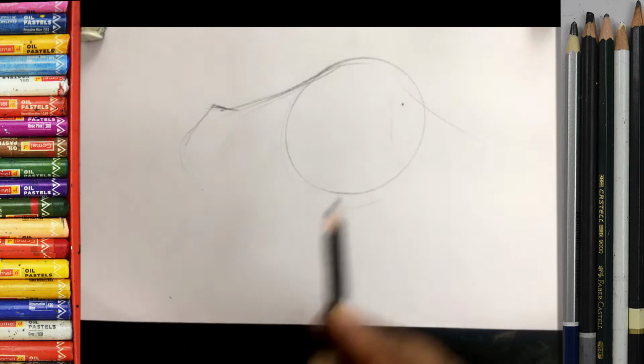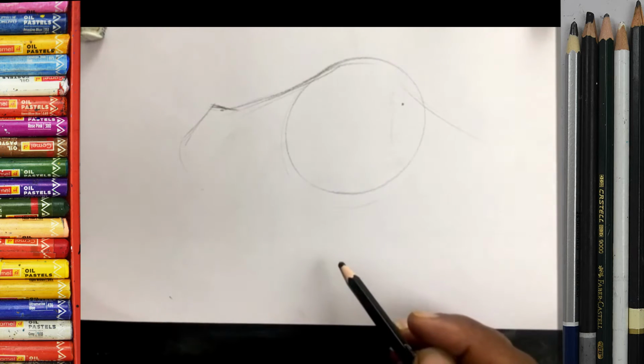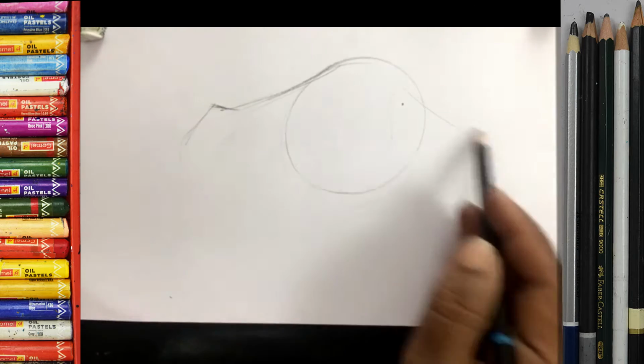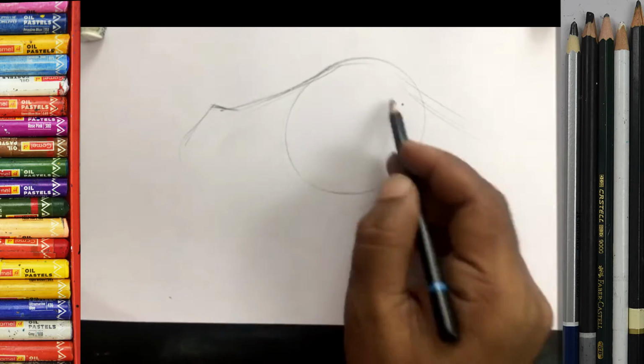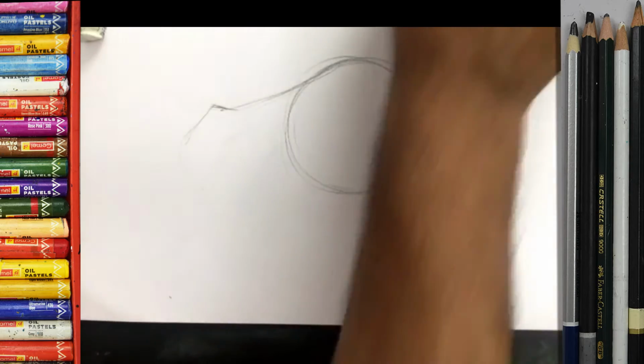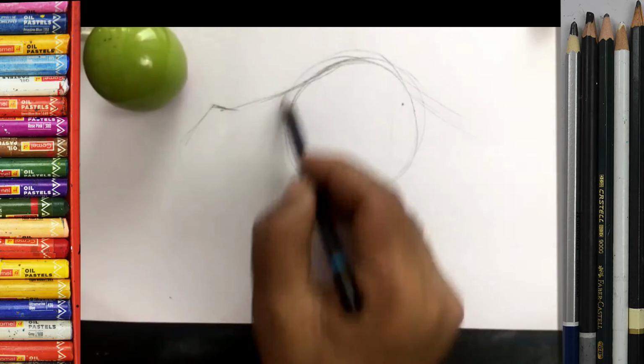So let's start a few sketches of the animals. This is called some jungle pick kind of. So first make a circle. Okay, first step one, make a circle, simple, like this.